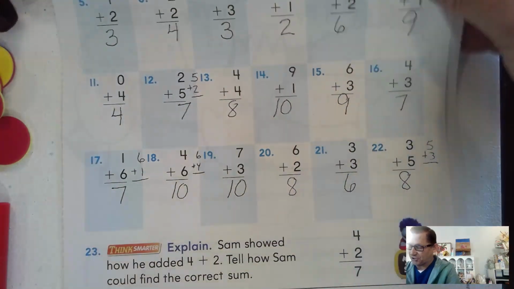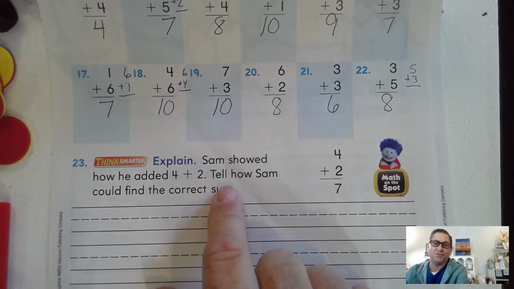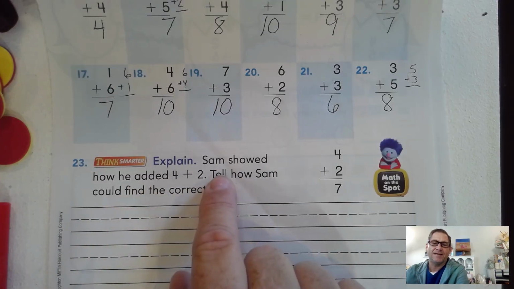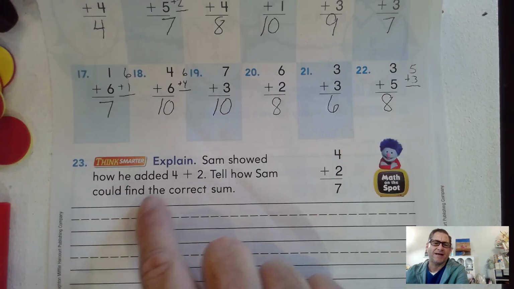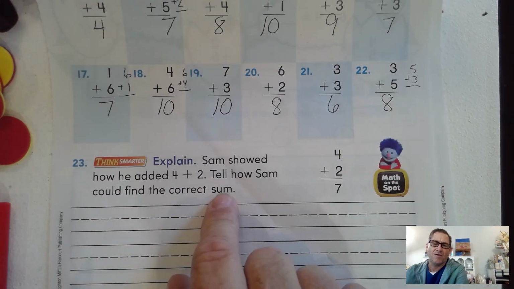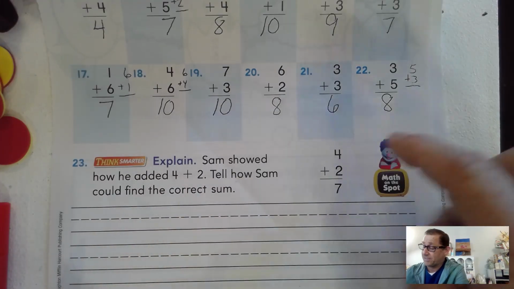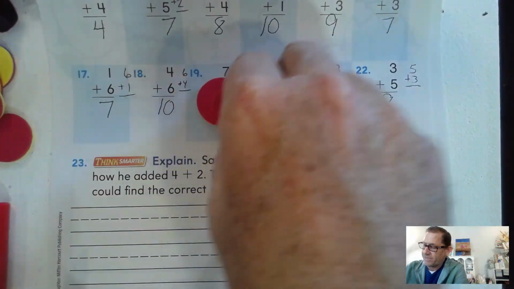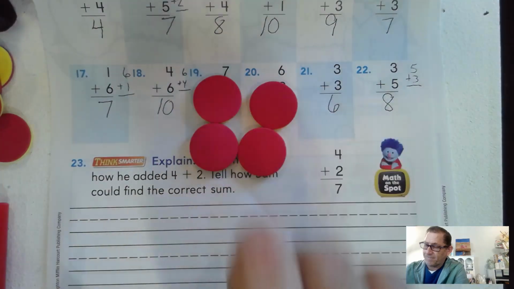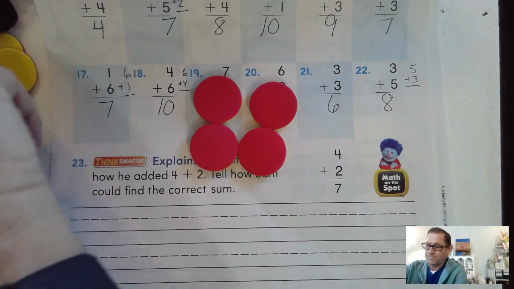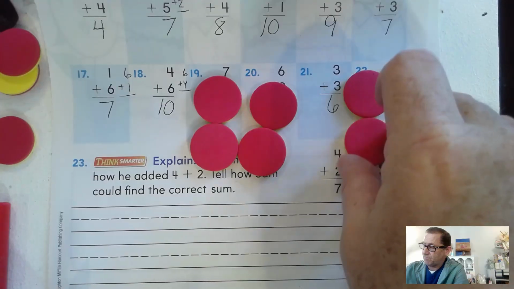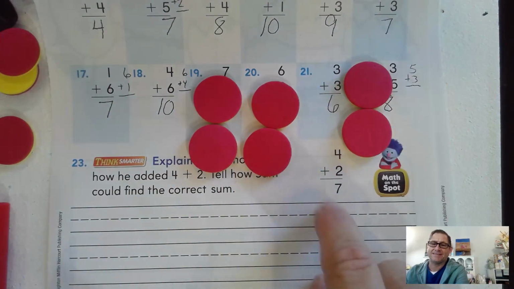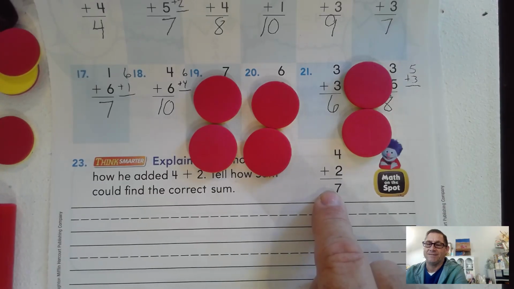All right, Sam showed how he added 4 plus 2. Tell how Sam could find the correct sum. Okay, so apparently he made a mistake. So let's see. 4 and 2 more. Let's see if we can figure out what he did wrong. 4 and 2 more. 4, 5, 6. Oh, well, how do you get 7?